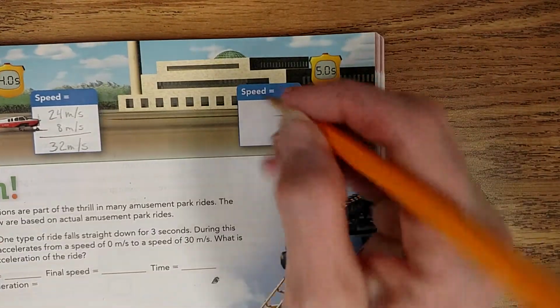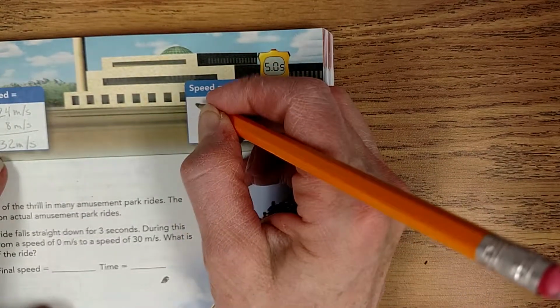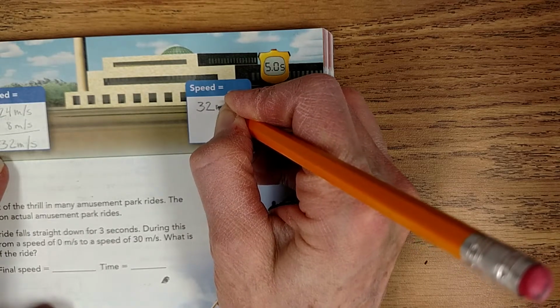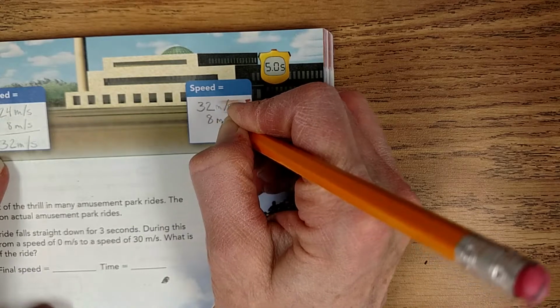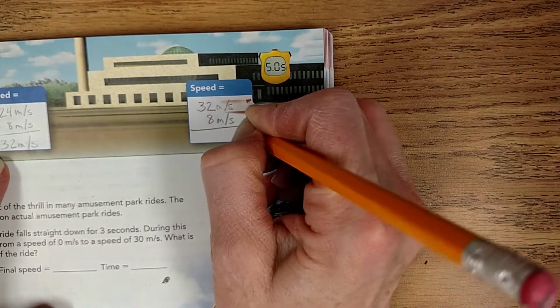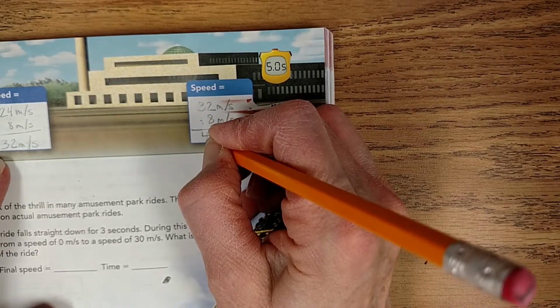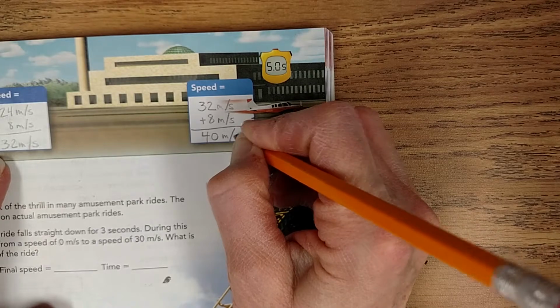We do the same for this box. So now, after 1 second, it is actually going 32 meters per second. And we add another 8 meters per second. And that total at 5 seconds is 40 meters per second.